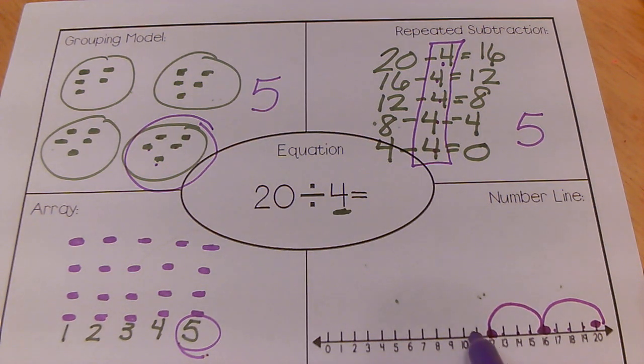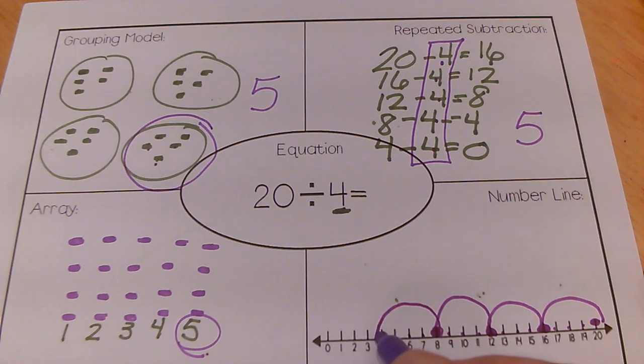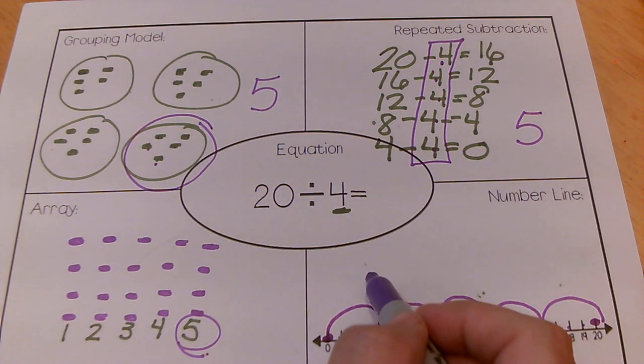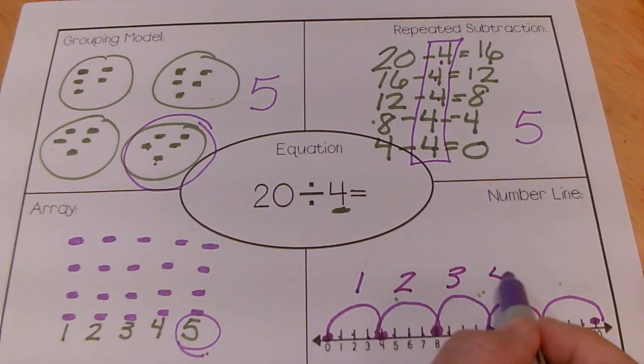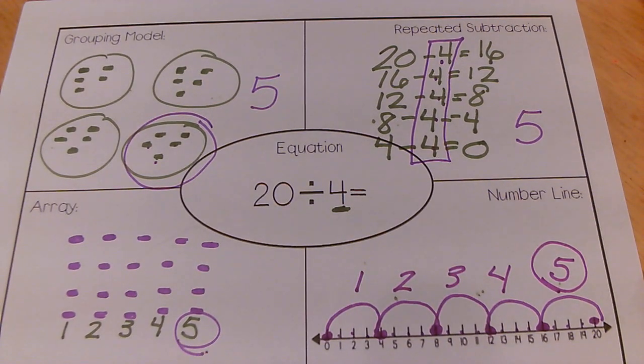Second jump. 1, 2, 3, 4. Third jump. 1, 2, 3, 4. Fourth jump. 1, 2, 3, 4, and we should be now at 0. Fifth jump. So if I count my jumps of 4 that I did, right? 1, 2, 3, 4, 5. So my answer is 5. That's how many times that I jumped backwards.